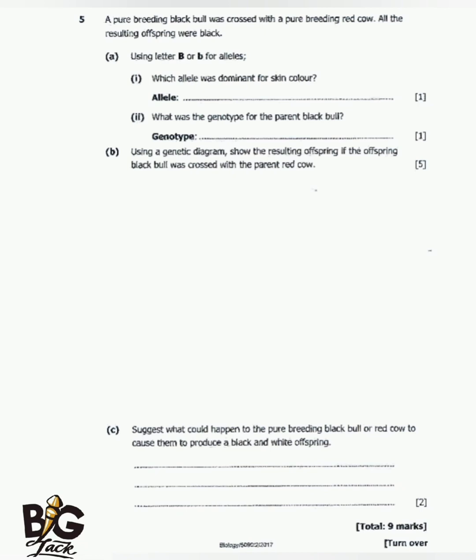This information is very, very important for us to answer this question. We need to understand it. It is saying all the resulting offspring were black. So which cattle here was black? It was the black bull.